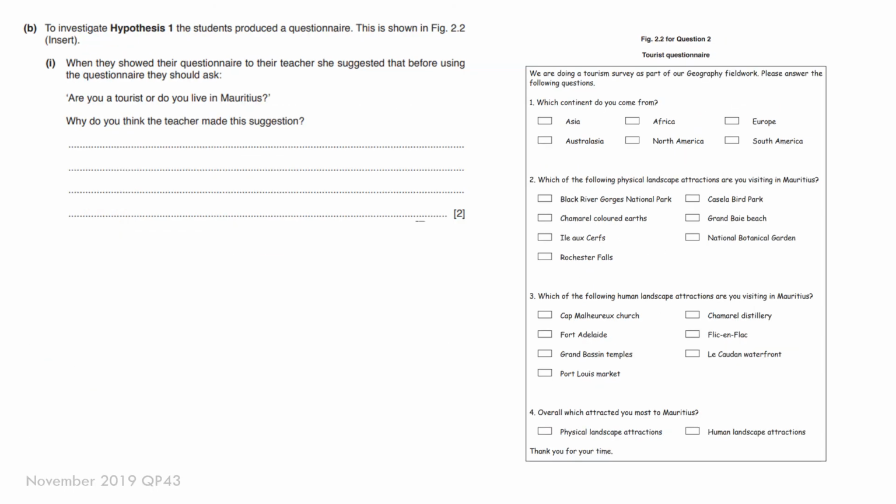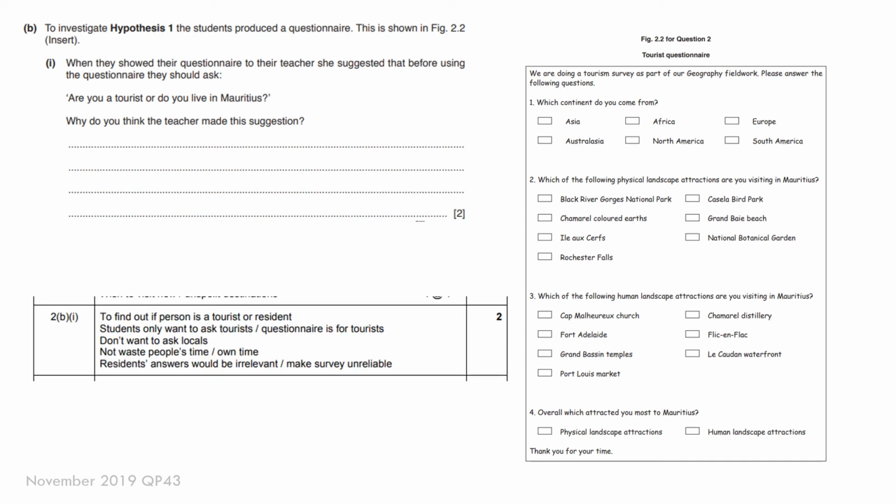Again, in this case, the teacher has suggested adding a question. So why would they do that? Well, here: are you a tourist or do you live in Mauritius? That's a good question to ask, because if you're doing a tourist questionnaire, you only want to focus on tourists, but also you can work out the ratio of tourists to locals. So here are some points to consider.